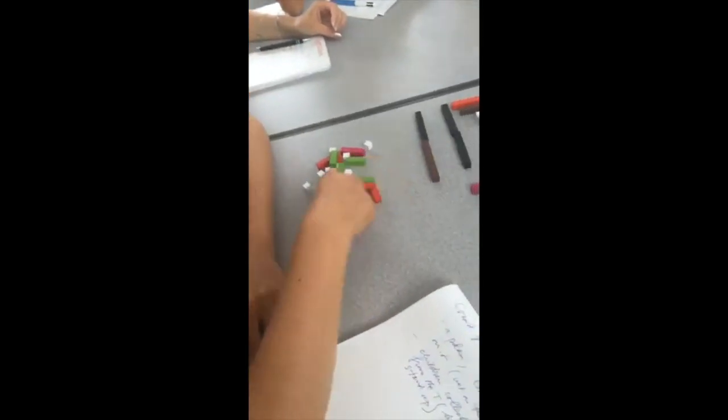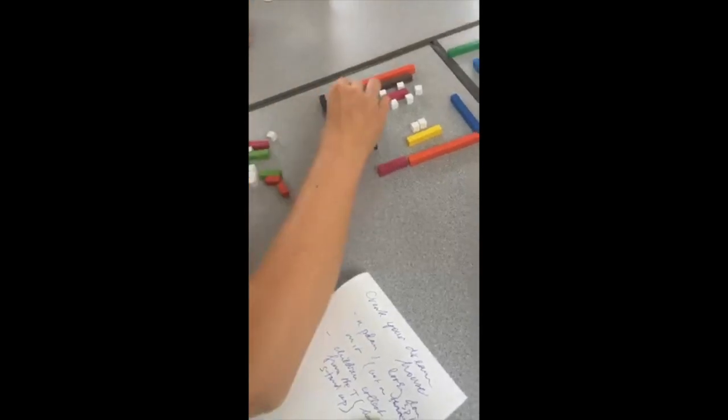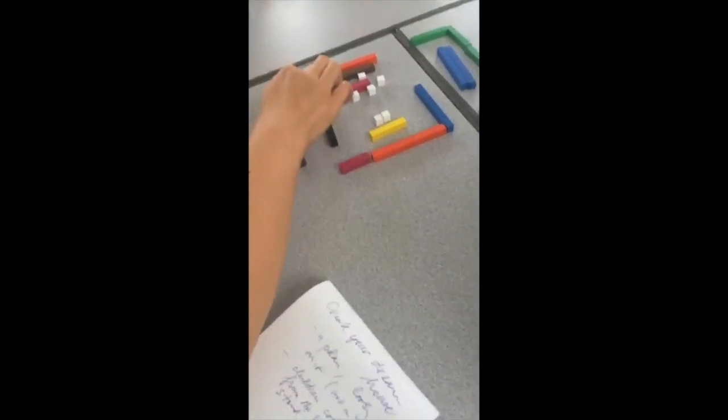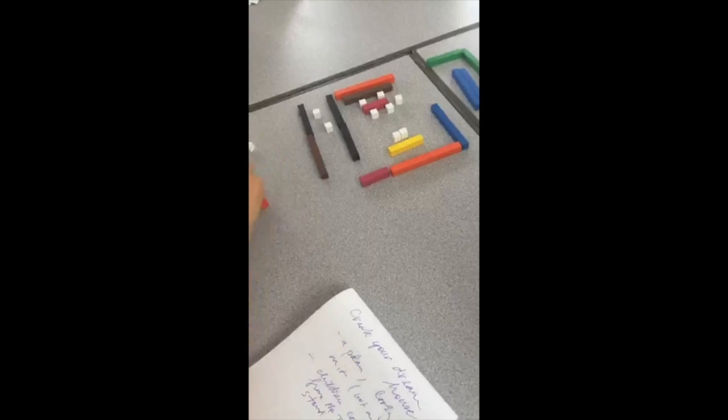Yeah, there is a door here. So this is the toilet. Toilet. Wash basin. What else?